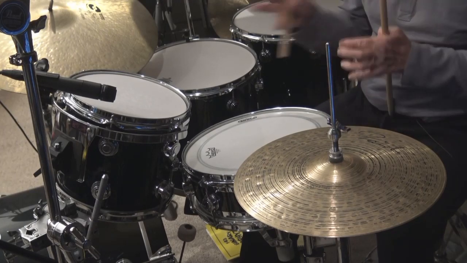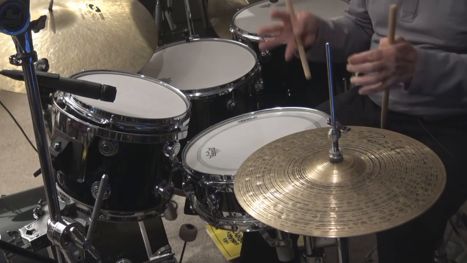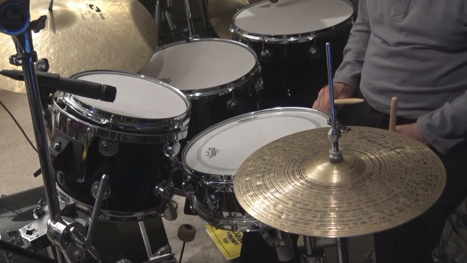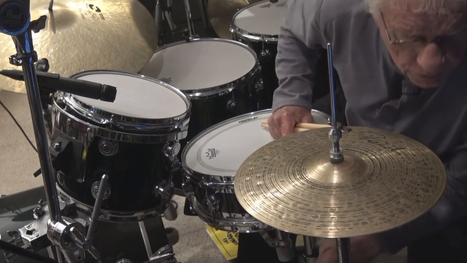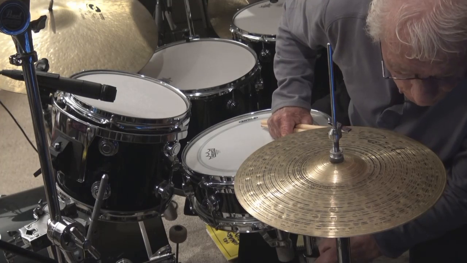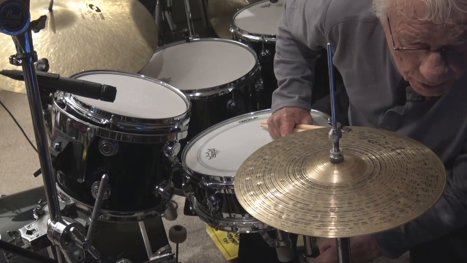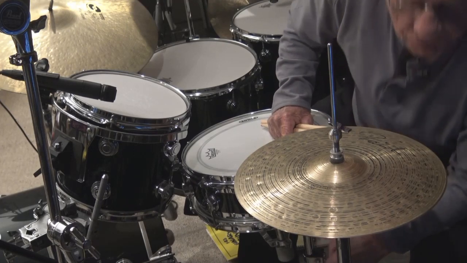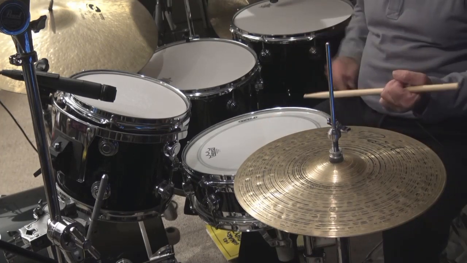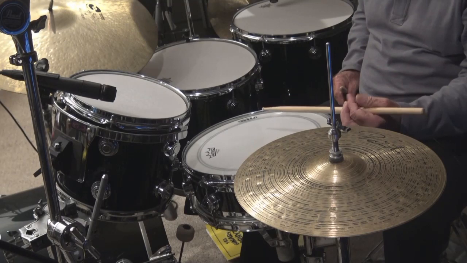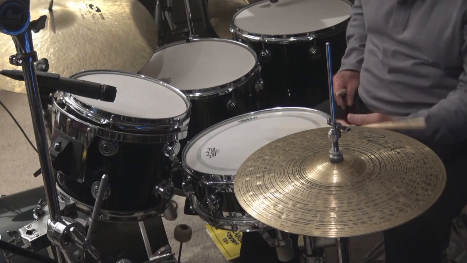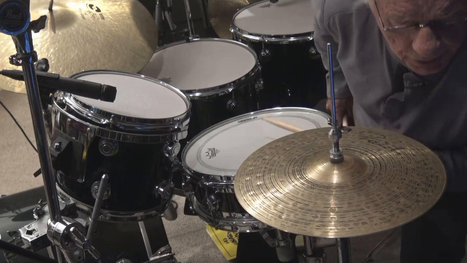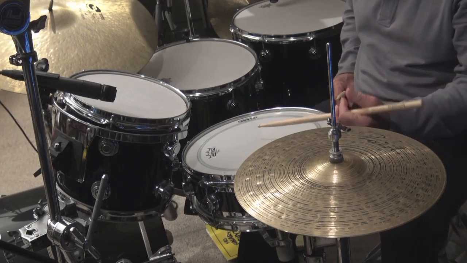If I'm counting 1 and 2 and 3, that's a total of 6 counts. There's the formula: if you multiply 3 times 2, you get 6, so we're going to subdivide 6 counts. If I go 3, it will be every other count.